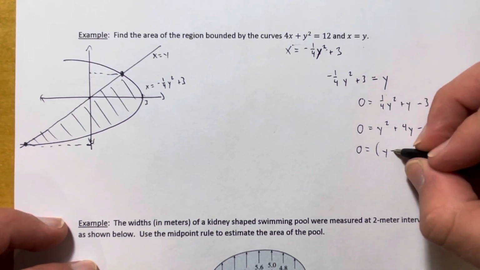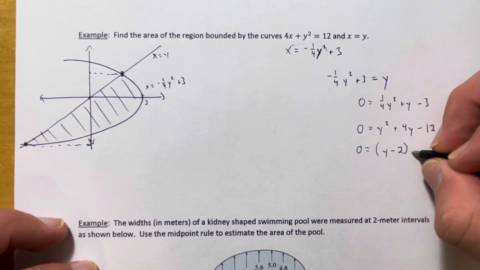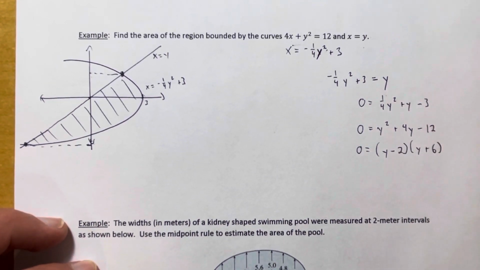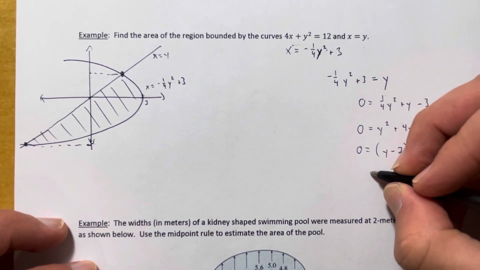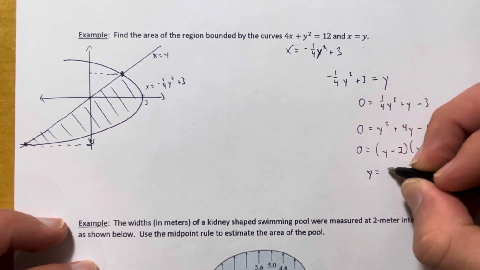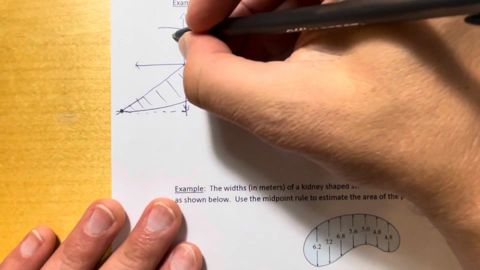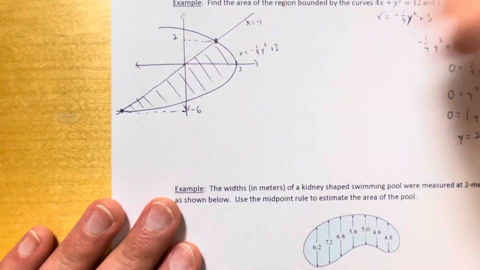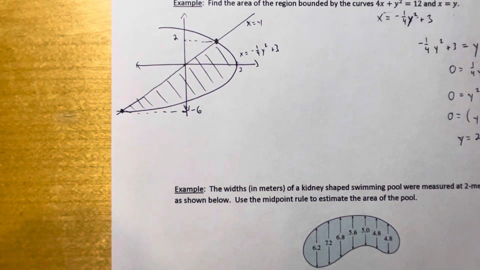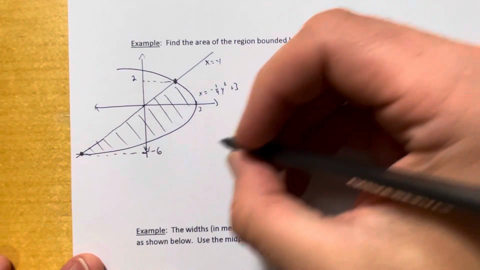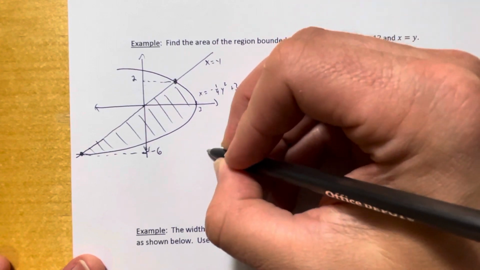I'm going to get (y minus 2)(y plus 6), which gives me y equals 2 or -6. Those are going to be these two y coordinates here, and those will also be the limits of integration that I use. So now let's set up our integral.